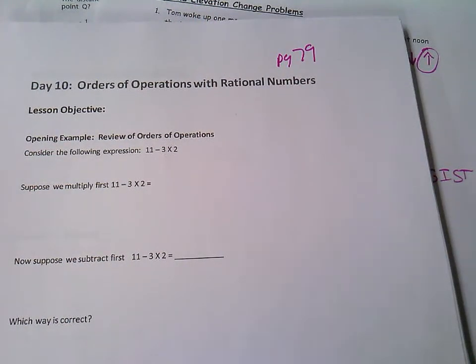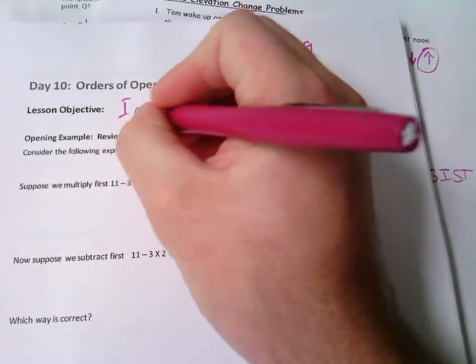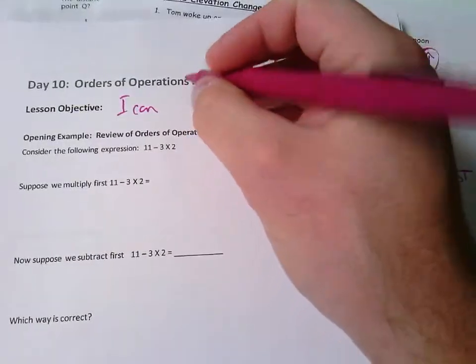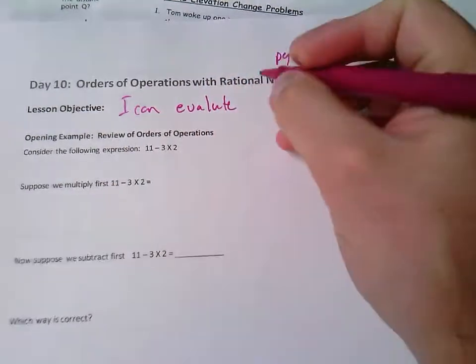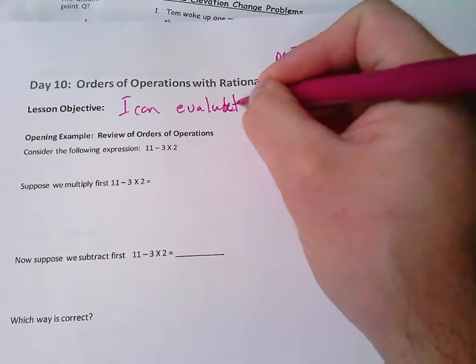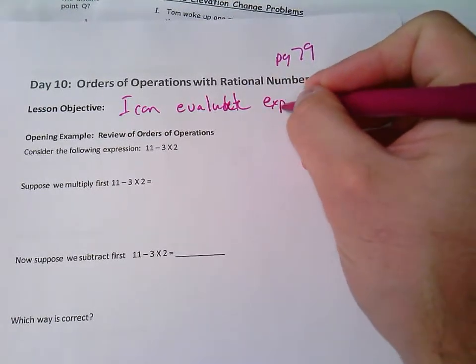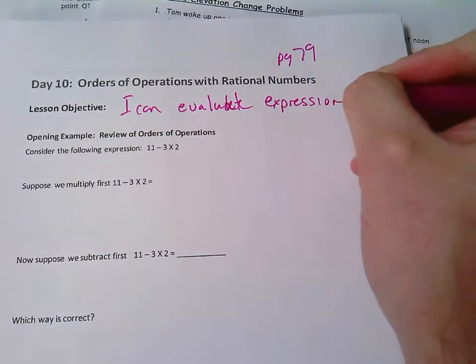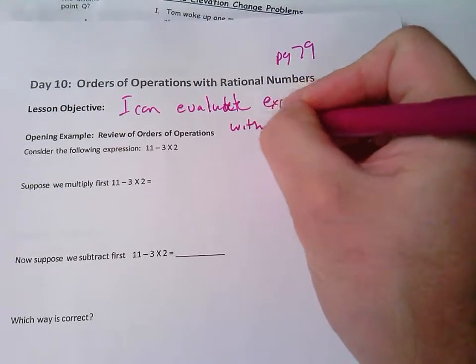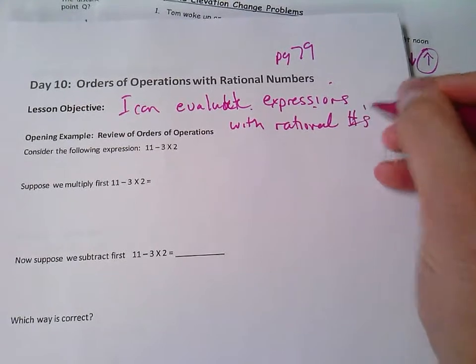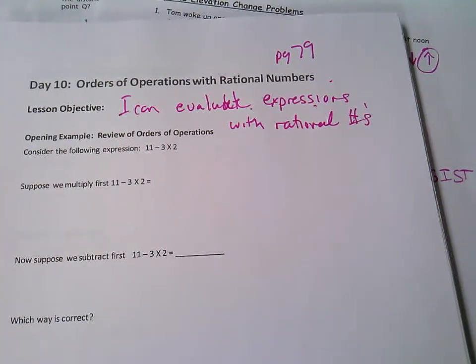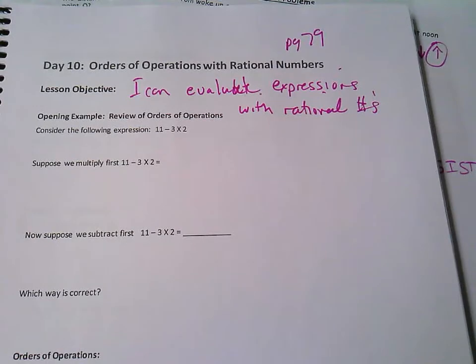The lesson objective: I can evaluate expressions with rational numbers. All right, so the first thing we're going to do is take a look at a review of the order of operations, and we're just going to look at integers at this point, just to review, because it's been a little while since you've done this.